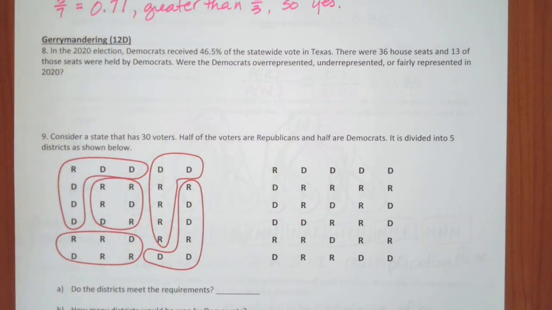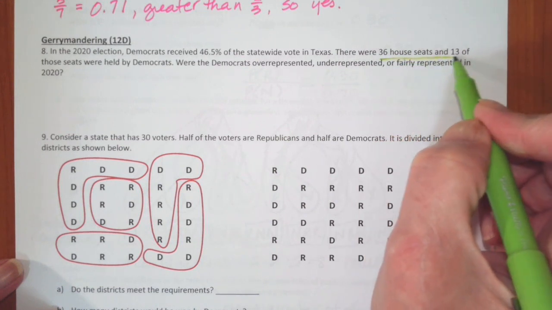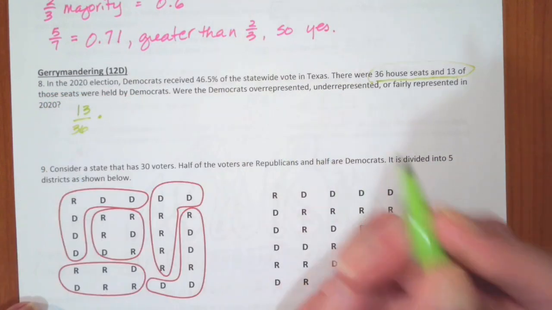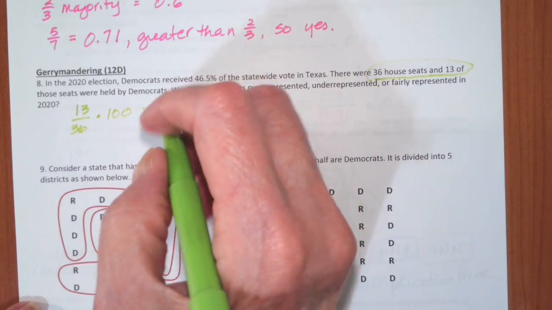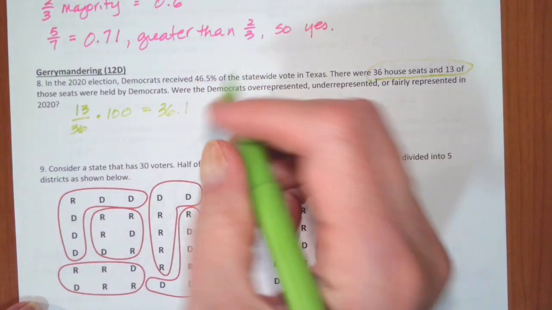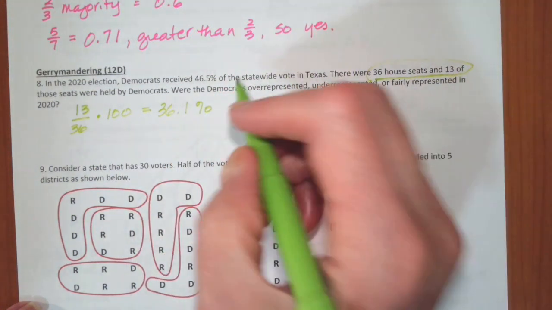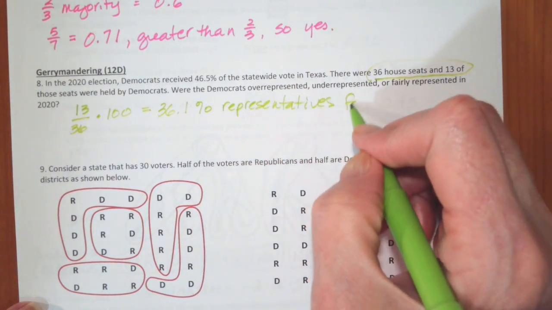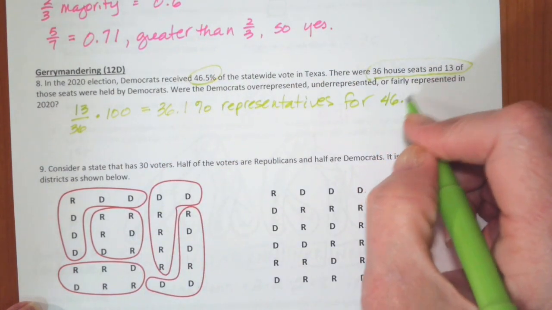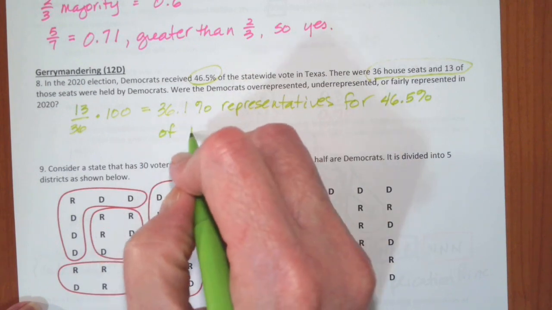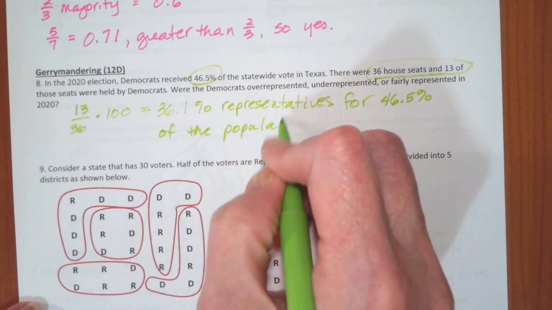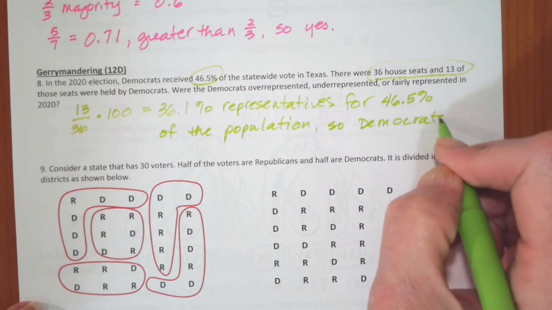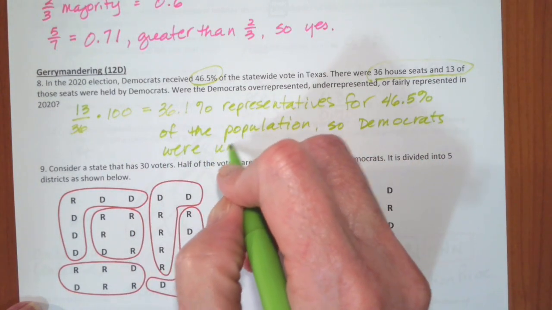Okay, well, if the Democrats had 13 of the 36, 13 divided by 36 and turning it into a percent times 100 gives us 36.1% of representatives for 46.5% of the population. So the Democrats were underrepresented.